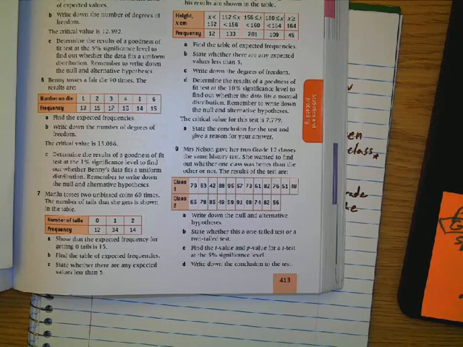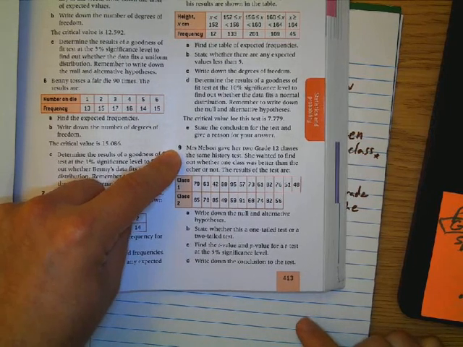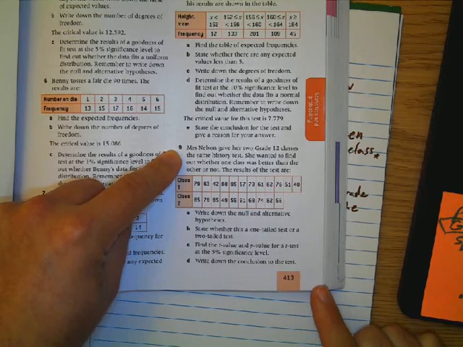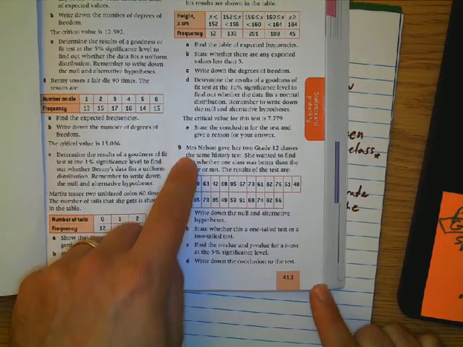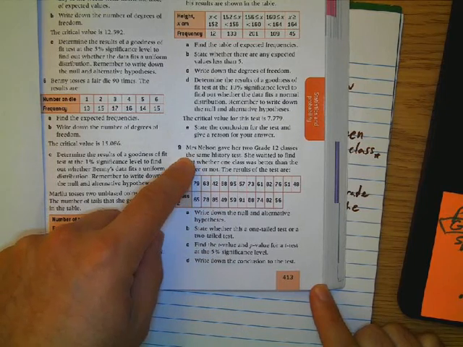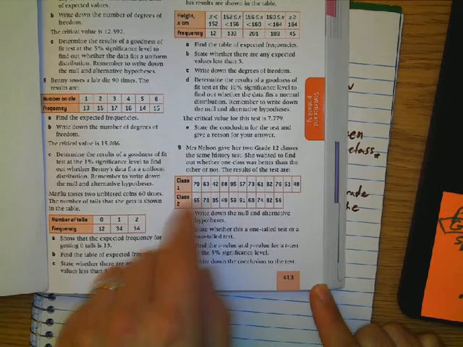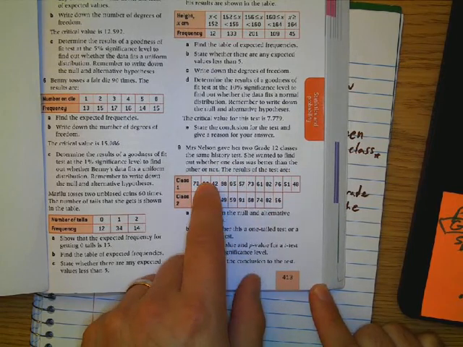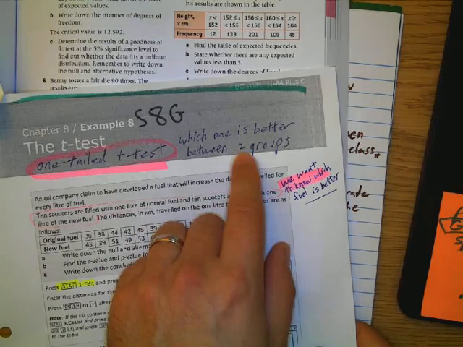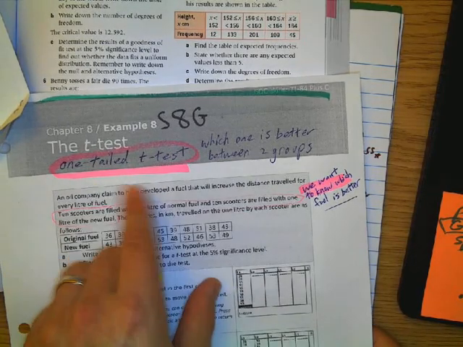All right, here's the solution for question number 9 in the review for S8. It's got Miss Nelson's two classes here. She wants to find out whether one class was better than the other. So because we're trying to see which class is better, it's going to be a one-tailed t-test.